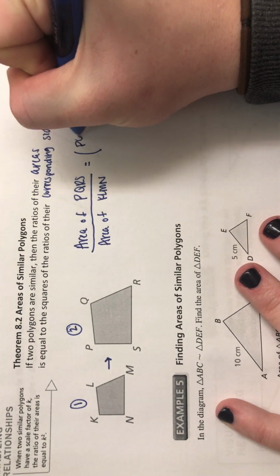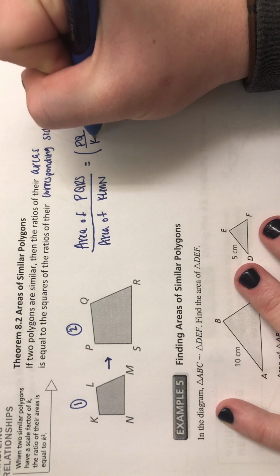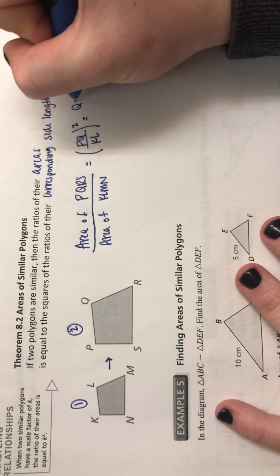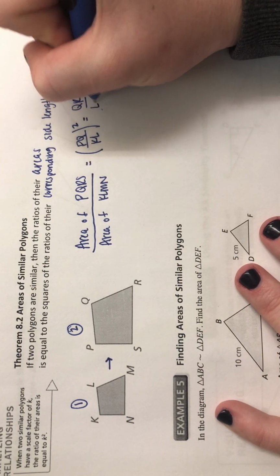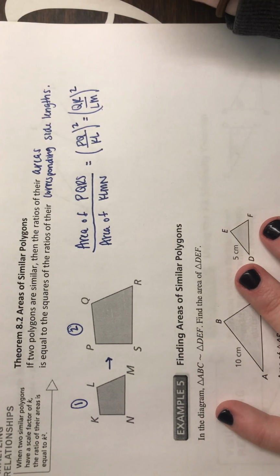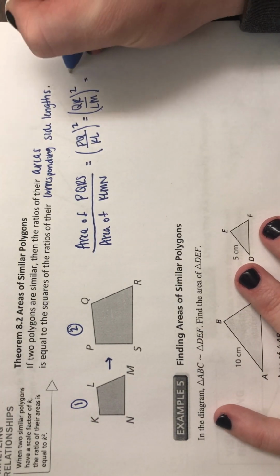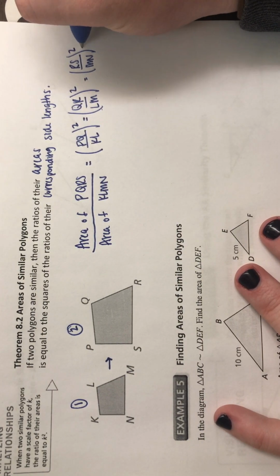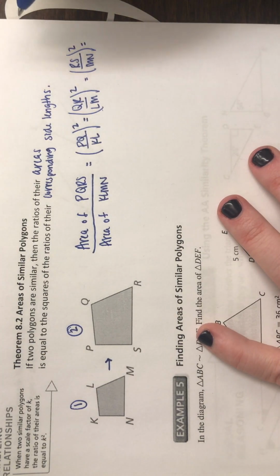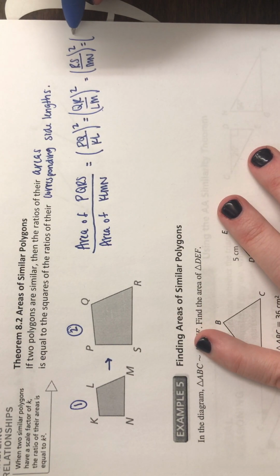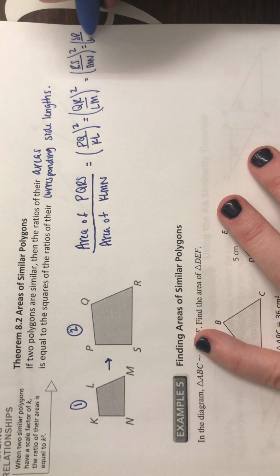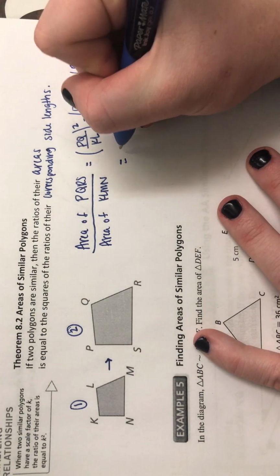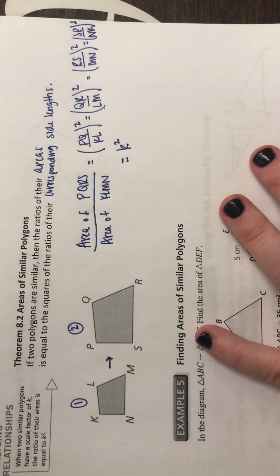Okay, so their corresponding side lengths, PQ over KL, but then I need to square that for it to be equivalent to the area. Okay, so QR over LM, all squared. RS over MN, all squared. I'm gonna run out of room here. SP over NK all squared, and all of that itself is equal to their scale factor squared. So K squared.